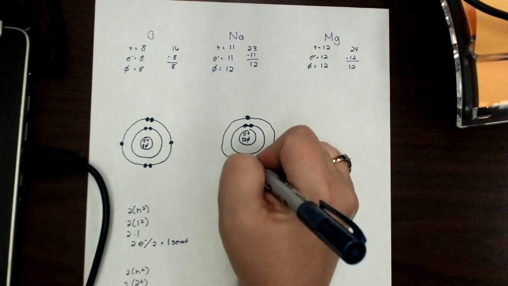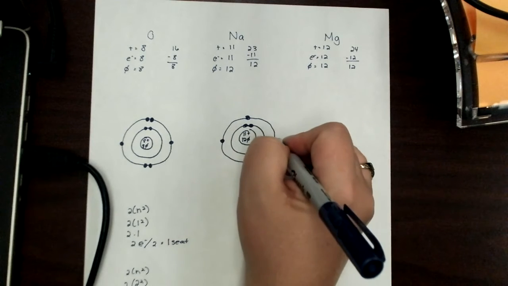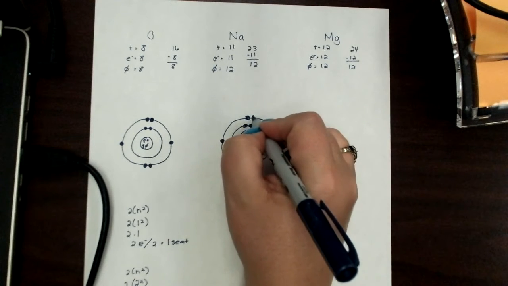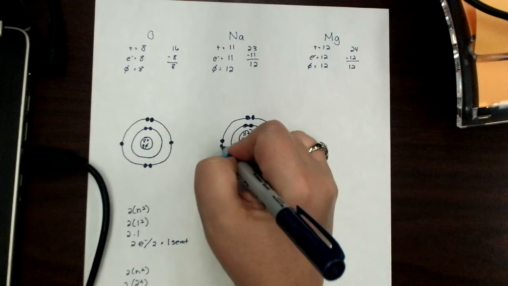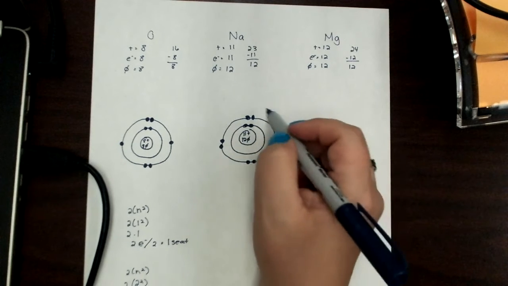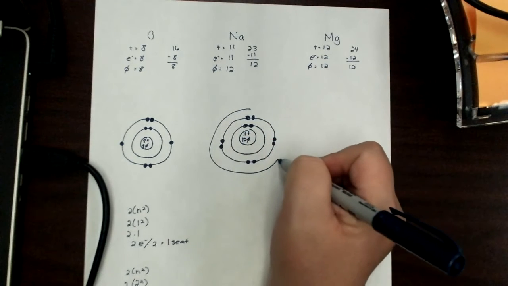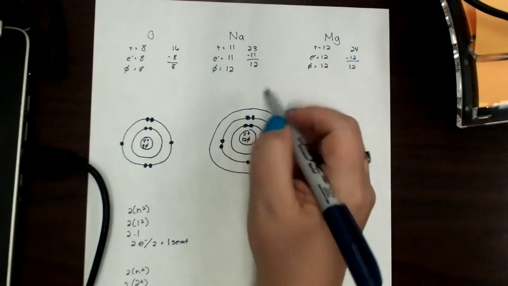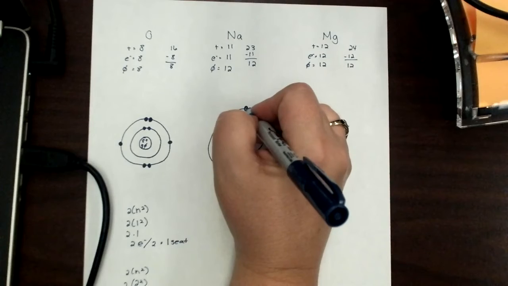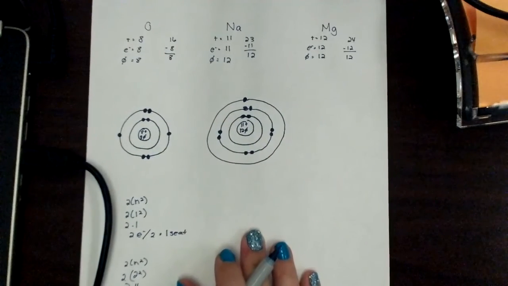North, south, west, east, north, south, west, east. So that's 10. So one more ring and one electron goes on there. And so it looks like this.